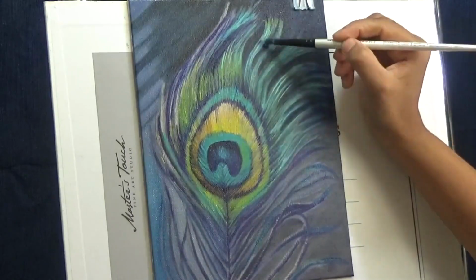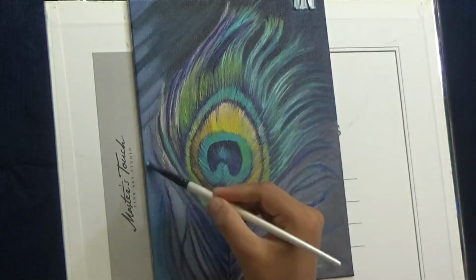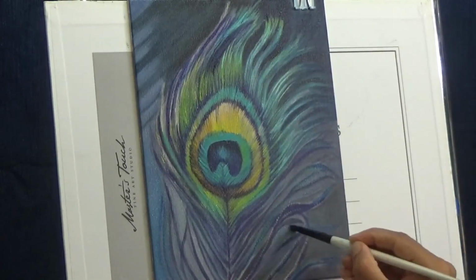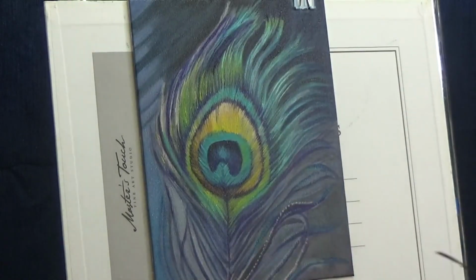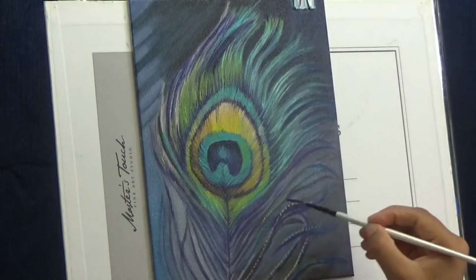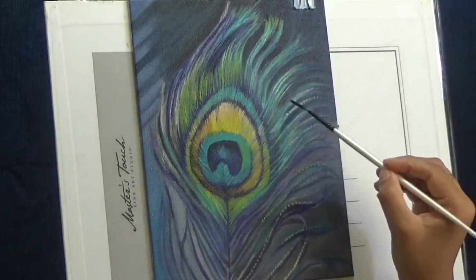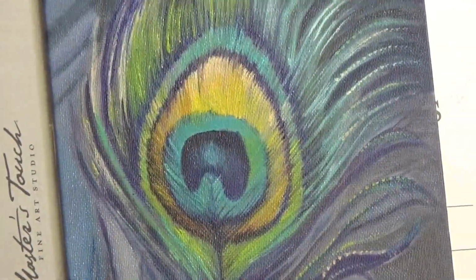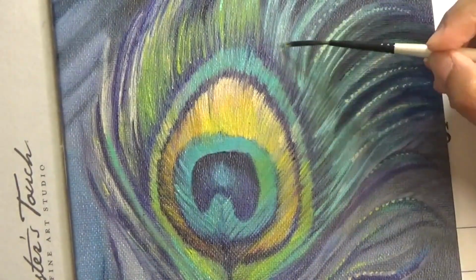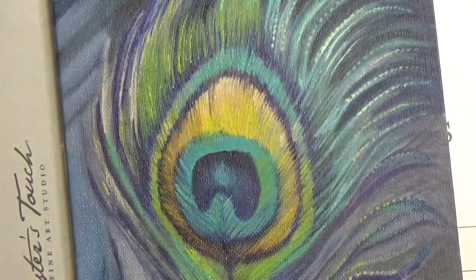So I'm touching up the entire background area, going over section by section, and by this time the painting is almost complete. I just added a few more dots, or rather the sparkles, once again to make the sparkly look complete. And once that is done, the entire painting is complete.